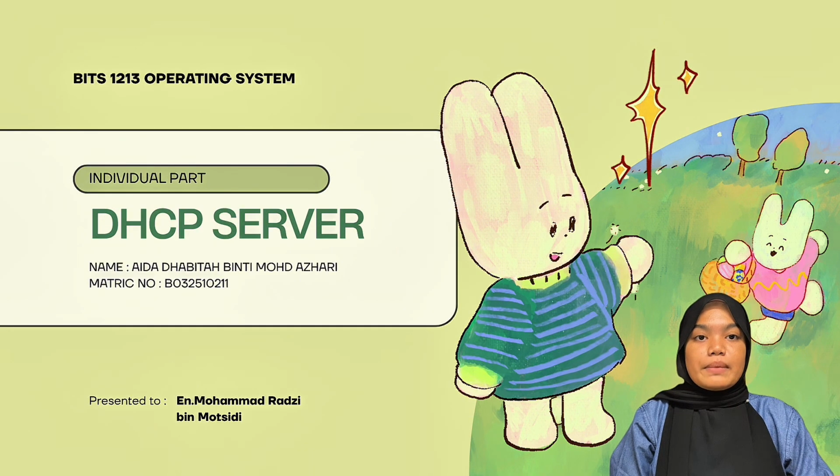For my individual task, I am responsible for configuring the Dynamic Host Configuration Protocol, DHCP, service. In this demonstration, I will show the DHCP server configuration and the testing procedure to verify that the client receives an IP address automatically from the server.